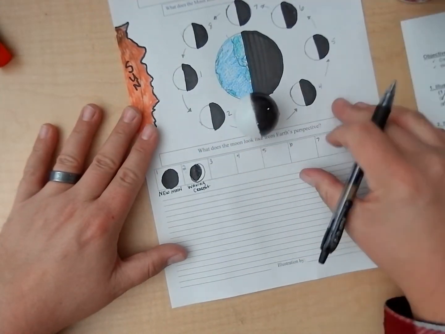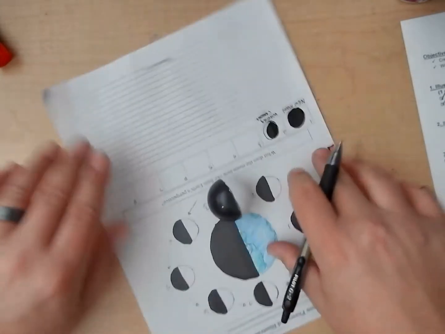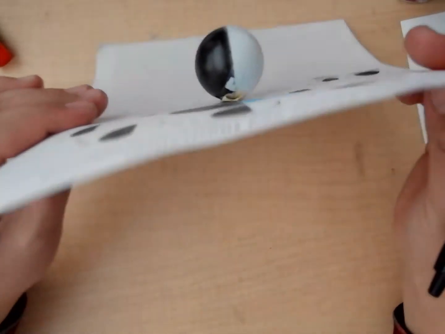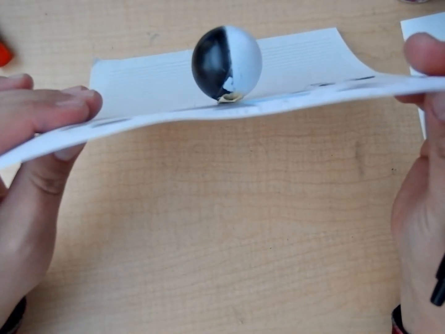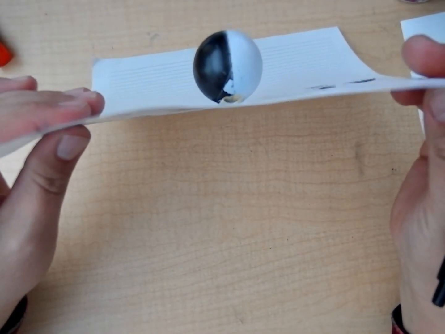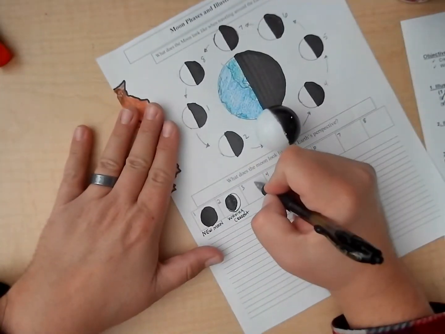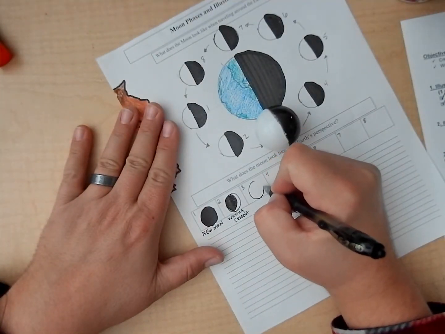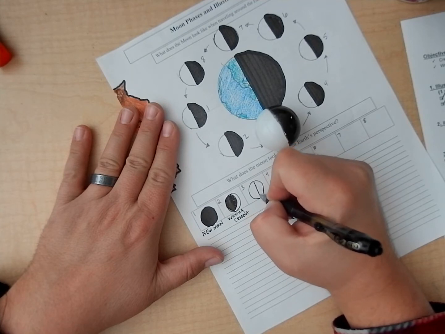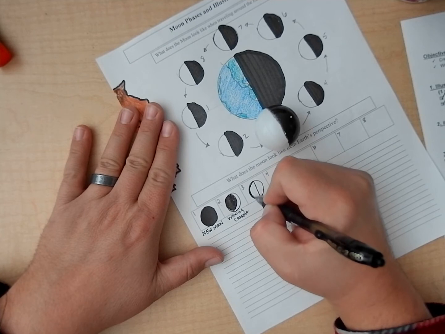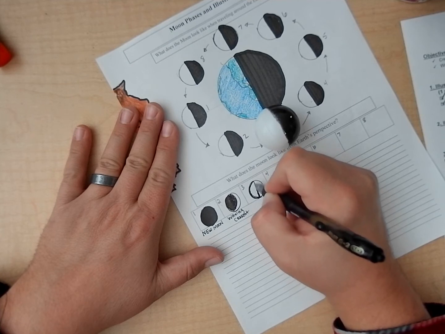Okay, let's move it to here. I switch to my perspective, like this. And I look from Earth, and boom, that's what I see. The light is on the right, and it's right down the center from Earth. So I take and I draw a circle. The light is split down the center, and the left-hand side is dark, like this.